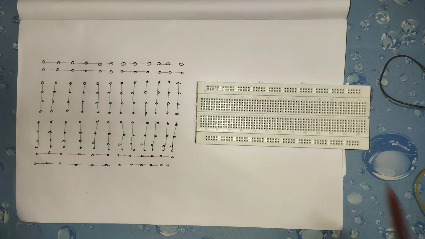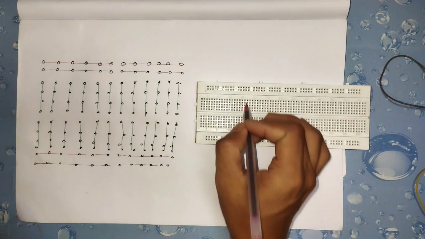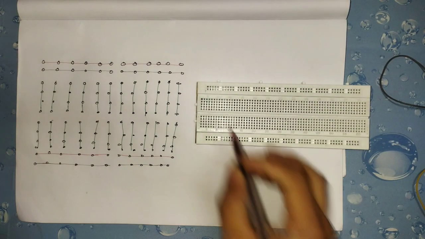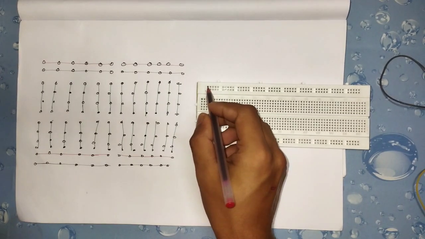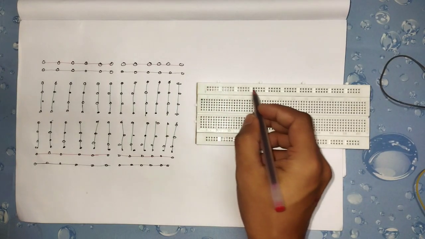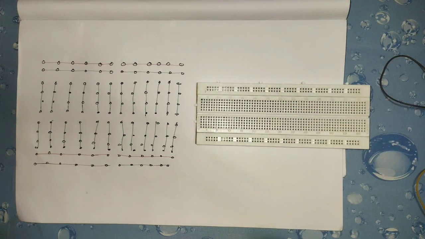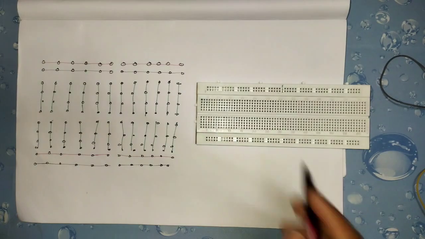So let's see how the holes are connected in this and that segment. In this segment the holes are connected horizontally. That is, if you give a signal to this pin, you are getting this along all the holes in the horizontal direction. But there is a small catch that you are not getting the signal everywhere in the horizontal direction. There is also a break here. See, here is also a break.